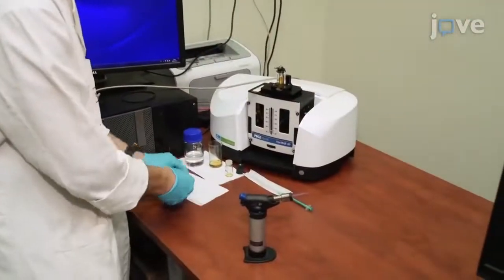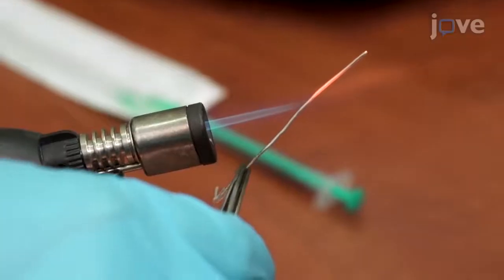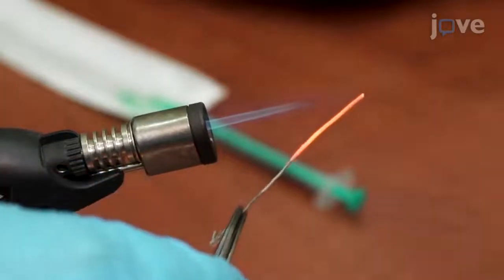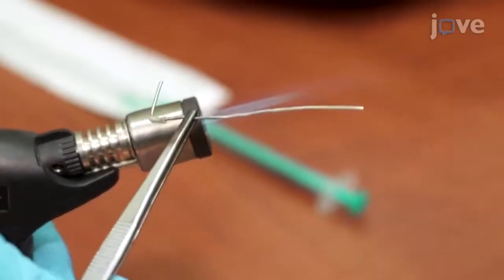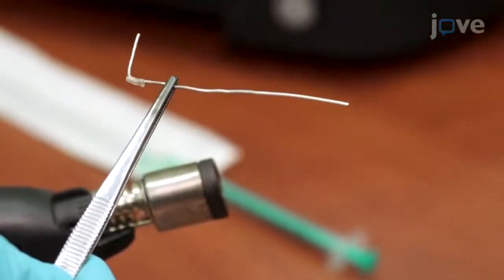While the ITO electrode is being sonicated, burn the working area of a platinum wire or spiral counter electrode in the flame of a high-temperature gas torch just until the wire becomes red. Allow the wire to cool to room temperature in ambient air.